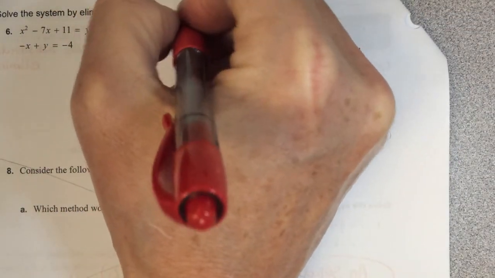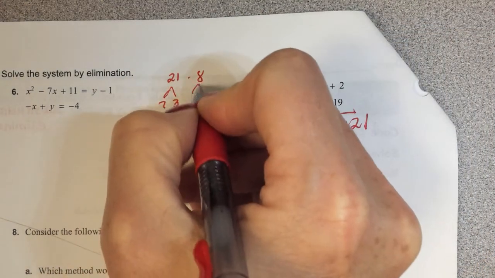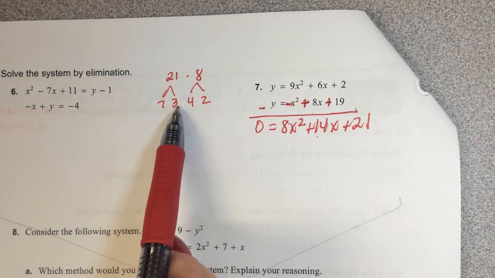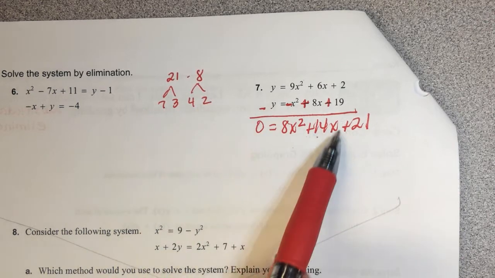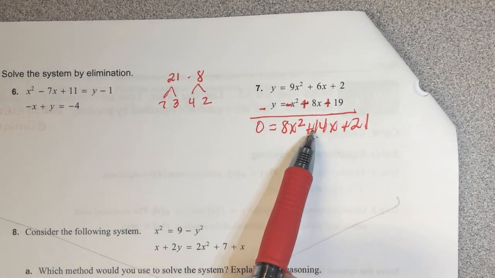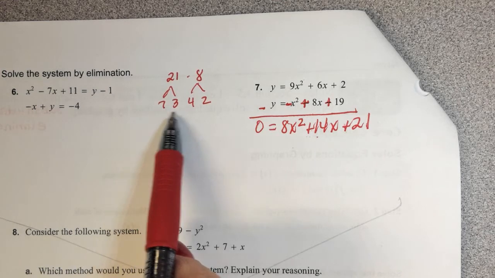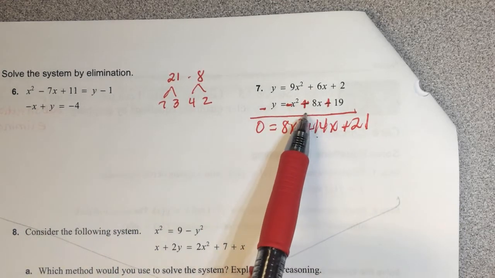So it's 21 times 8. 21 is 7 times 3, 8 is 4 times 2. I can use any combination here. What about 12 and 14? Will those add to give me 14? No, too big. What about 28 and 6? Maybe this can't be factored.